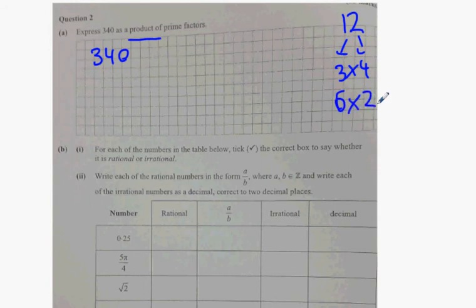This one here. 340 as a product. Can anybody tell me what product means? Multiply it by each other. So as an example, if I had 12 and I want you to write that as a product of two numbers, I could write it as 3 multiplied by 4. I could write it as 6 multiplied by 2. Something like that. Would you agree? Okay. And that's a product.